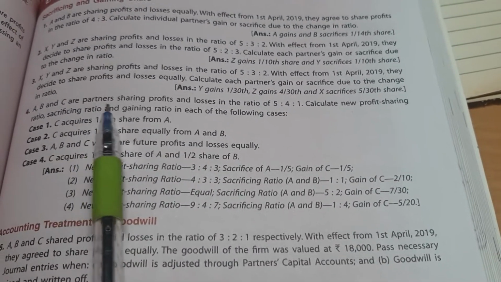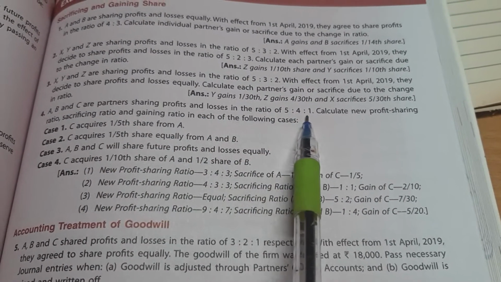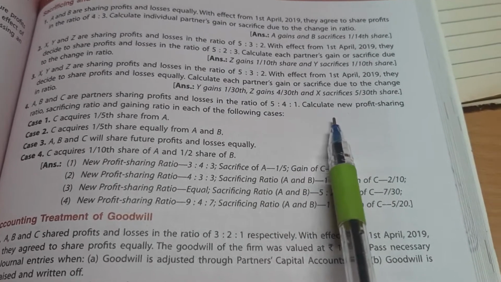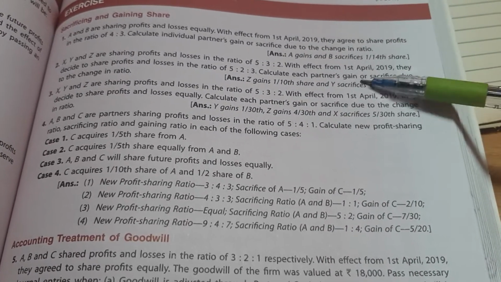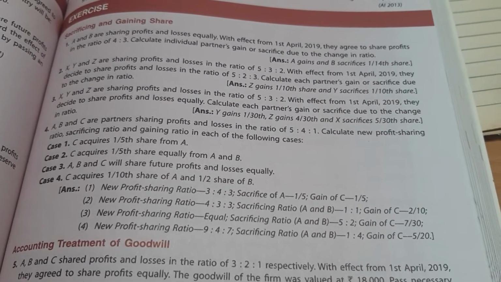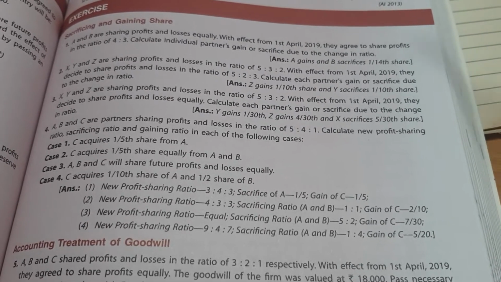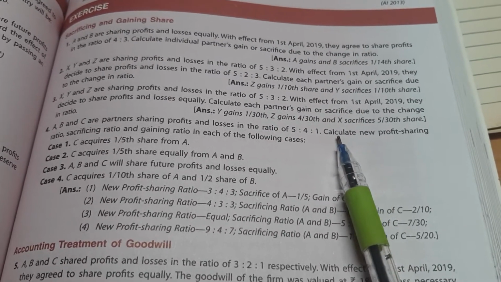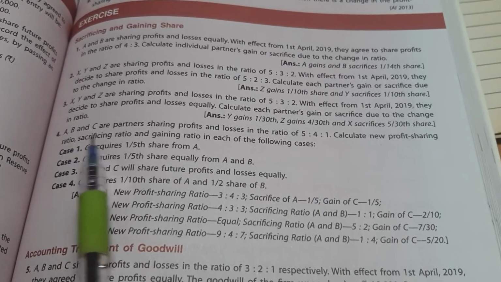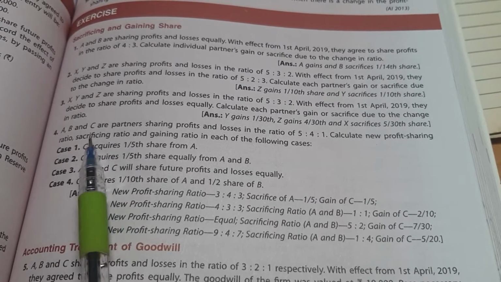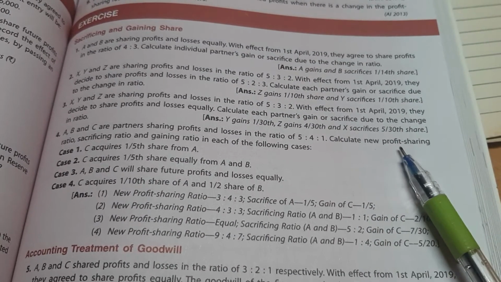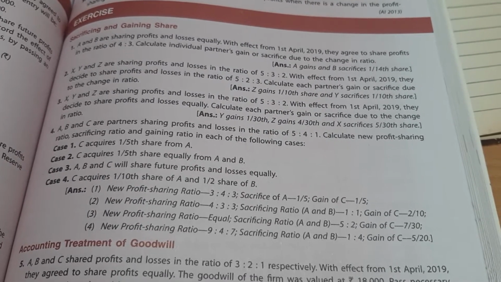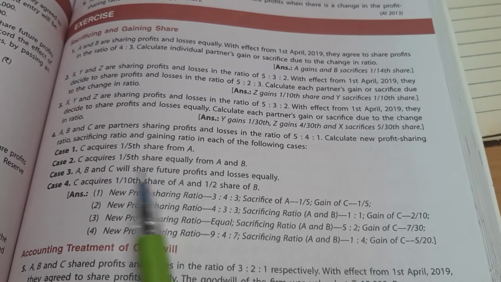Fourth question: A, B and C are partners sharing profit and loss in the ratio of 5:1. Calculate the new profit sharing ratio. This question is something different. In the earlier three questions, we have both the old ratio as well as the new ratio, but in this question we first have to calculate the new profit sharing ratio, and after that calculate individual partners' sacrificing and gaining ratio. So here we have to learn the calculation of the new profit sharing ratio also. There is no special calculation, you just have to understand these lines carefully. So let's start it.